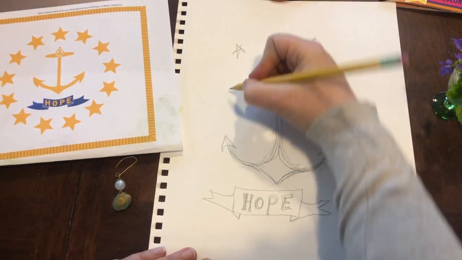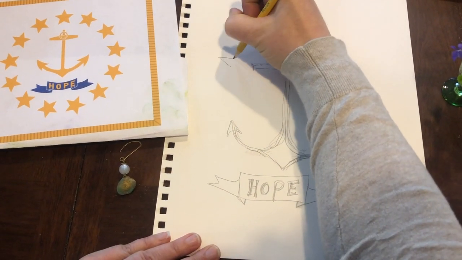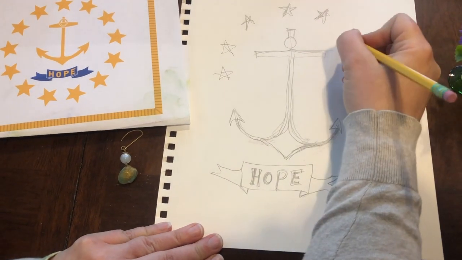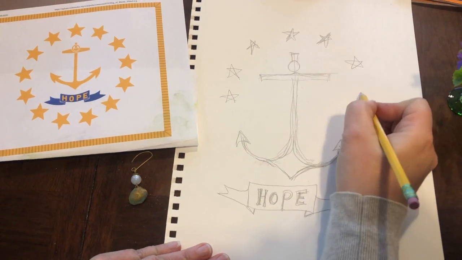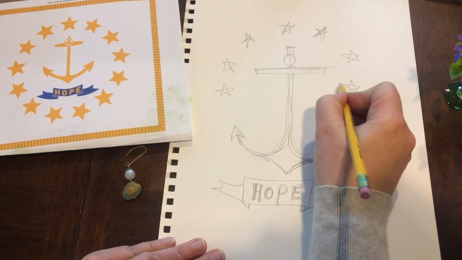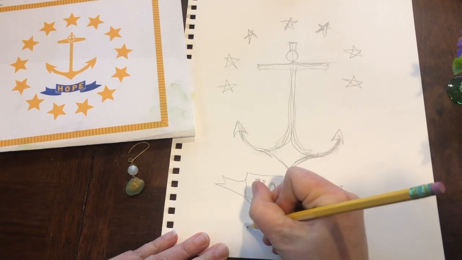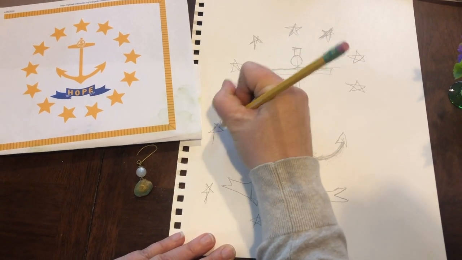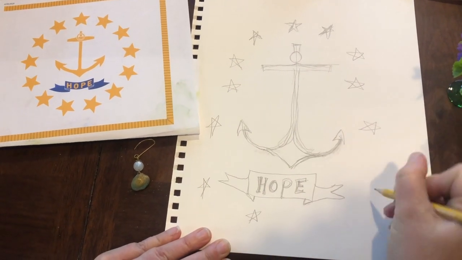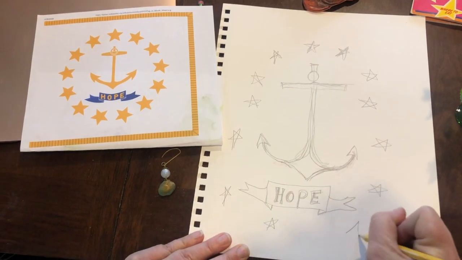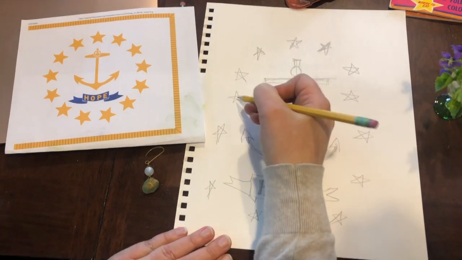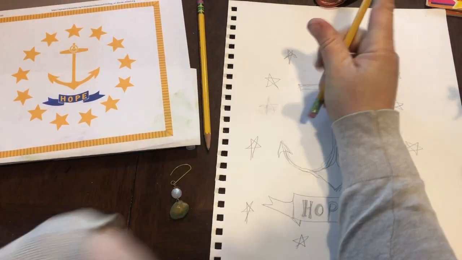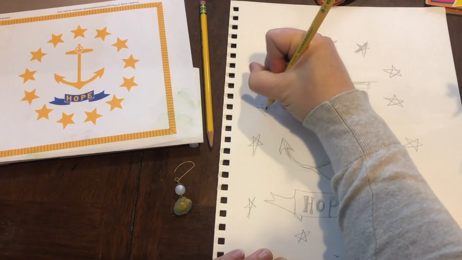I'm going to speed it up. 1, 2, 3, 4, 5, 6, 7, 8, 9, 10, 11, 12, 13. Now again, I kind of made mistakes. This one should be moved over, so I am going to erase it. Now I still have many more things to draw.